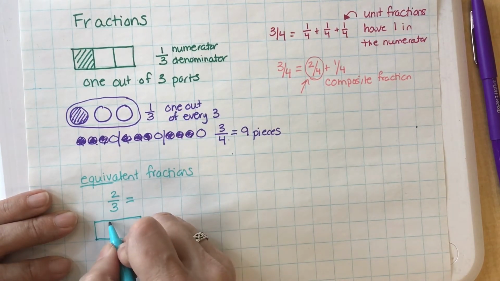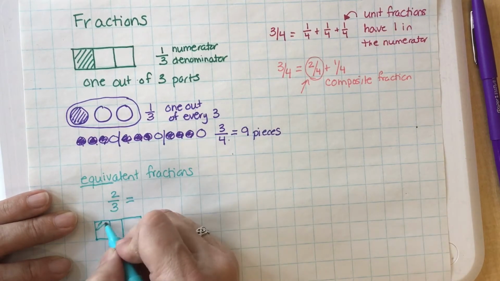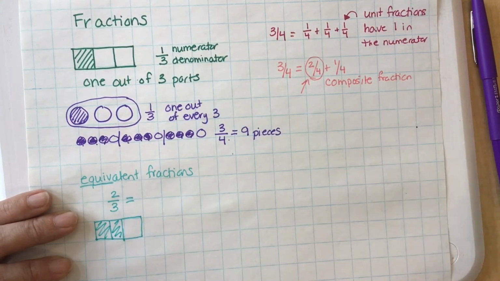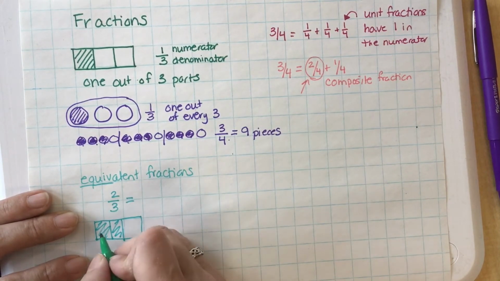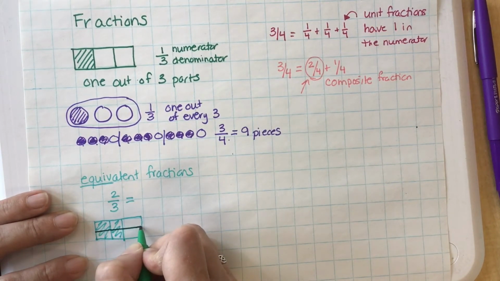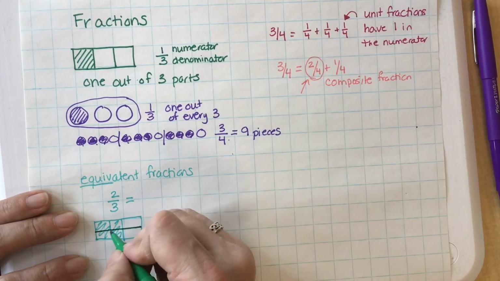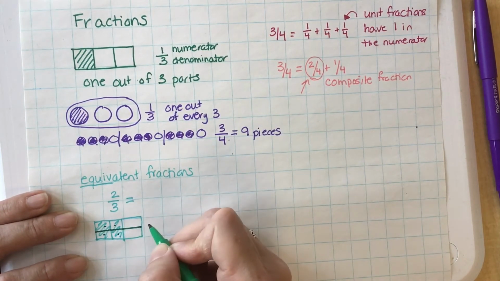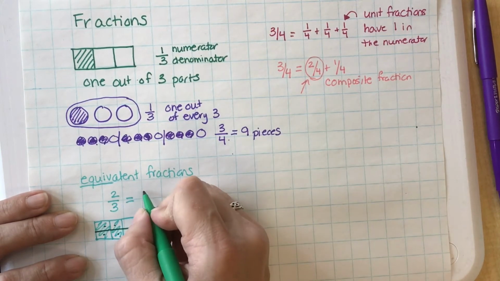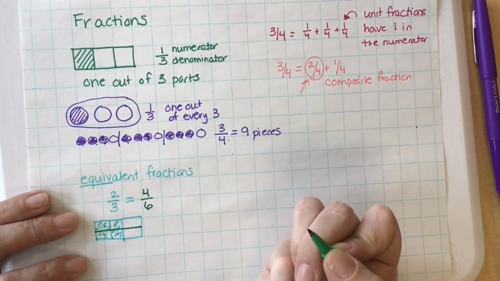Now, if I have thirds and I have 2 of them shaded, if I now double the amount of pieces by cutting each of those pieces in half, now instead of 2/3, I have 1, 2, 3, 4 out of 6. So 2/3 is the same as 4/6.